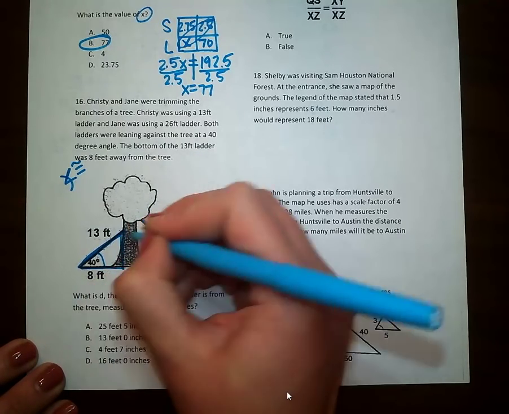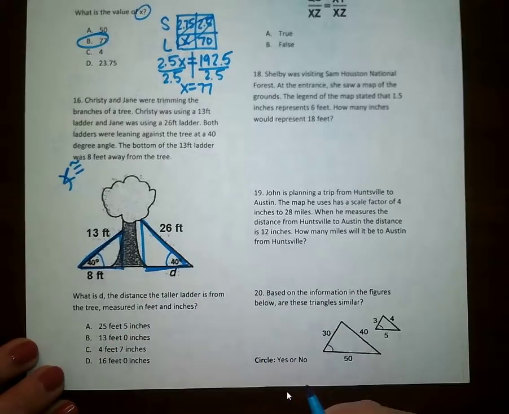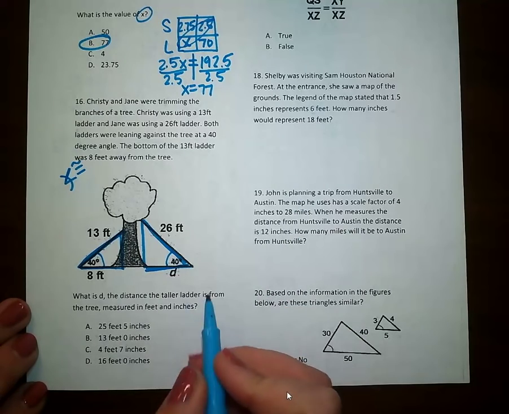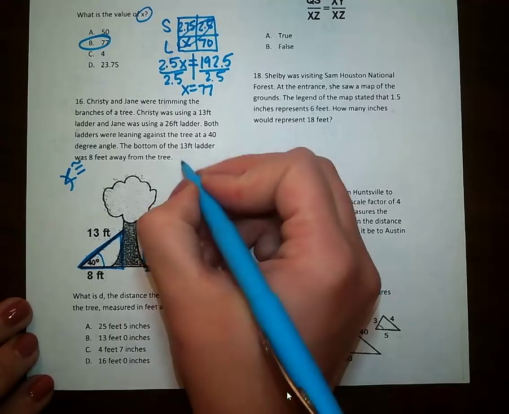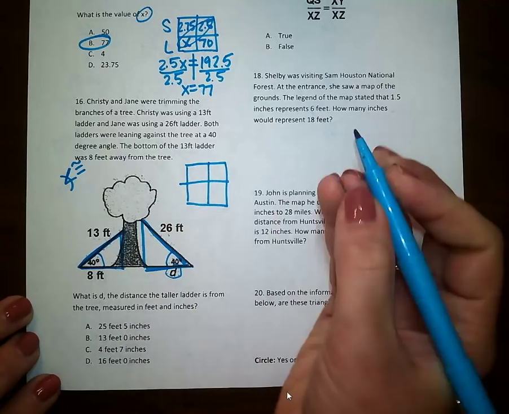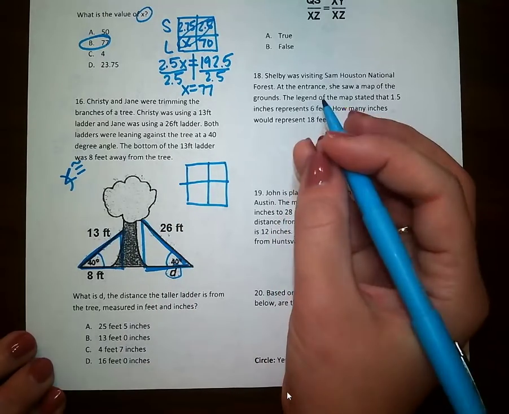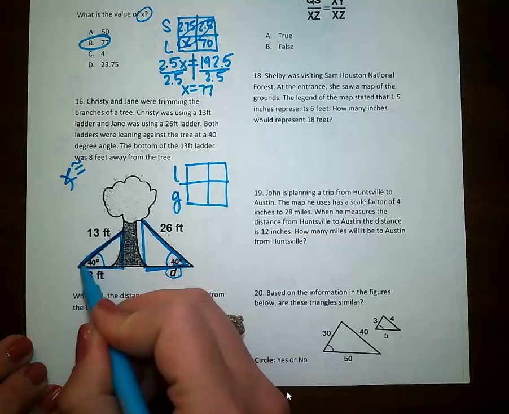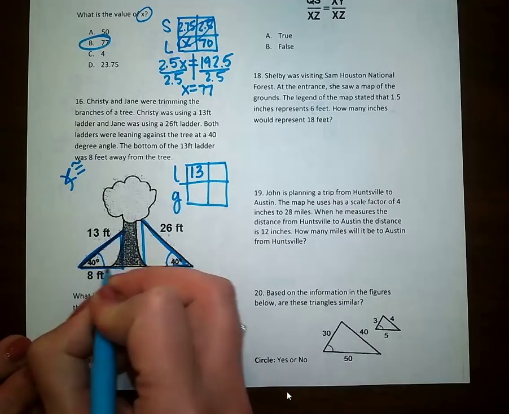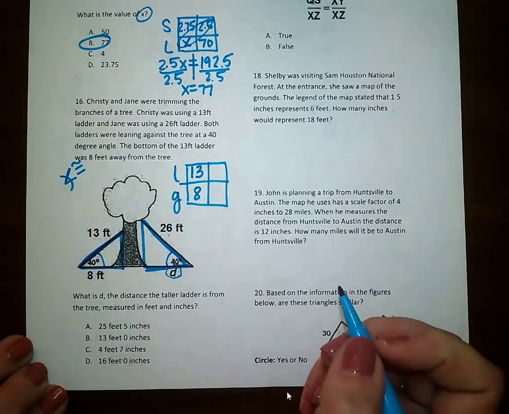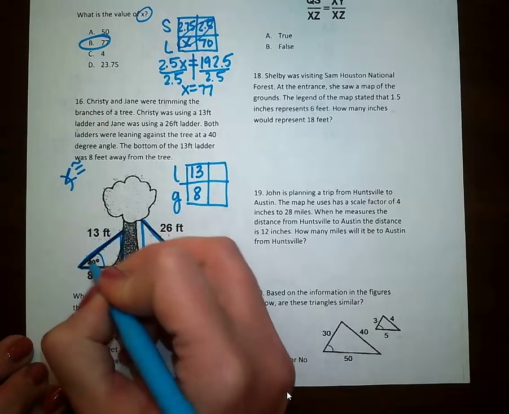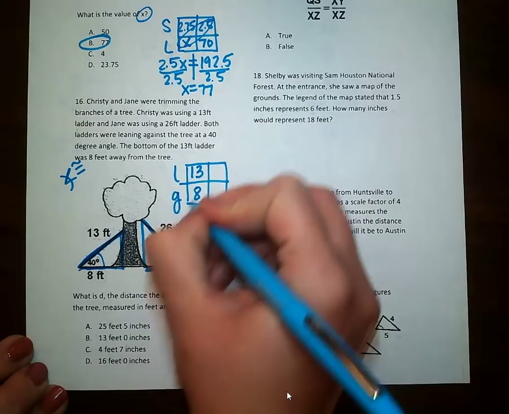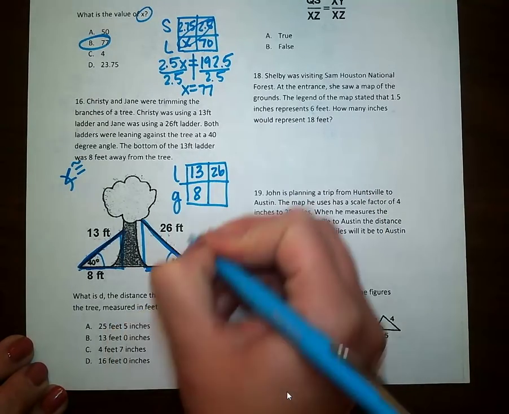So we kind of discussed that these make similar triangles here, and that's why we can set up a proportion box. So it's saying, what is the distance that the other ladder is from the tree? So we got our box here, and a lot of you guys in class, you used ladder and ground. So here's this ladder is 13 feet, and on the ground, it's 8 feet, right? If I use the 13 feet here, I have to use the same thing here, or else it's not proportional, right? This ladder is 26, and on the ground here, we don't know.